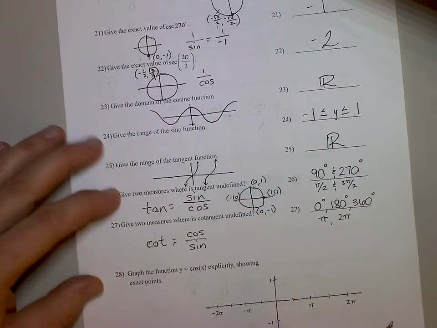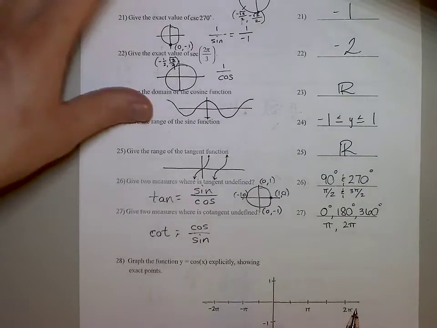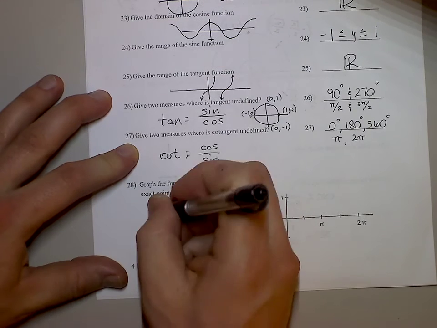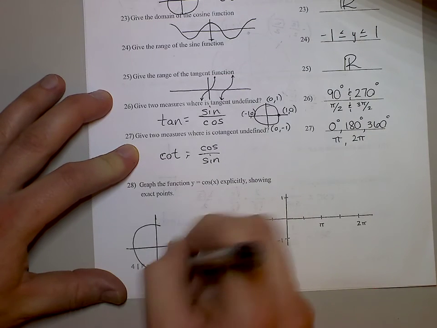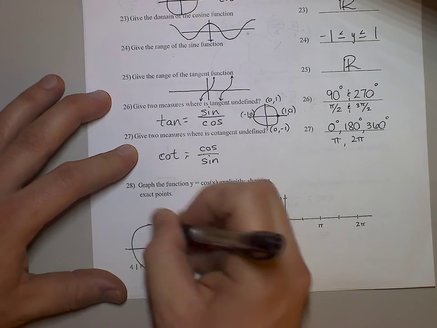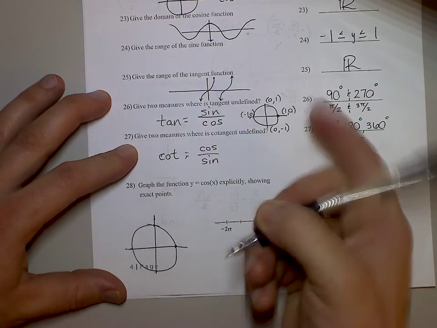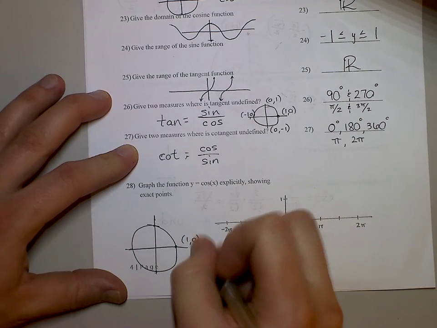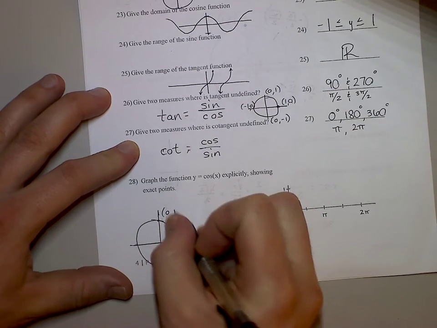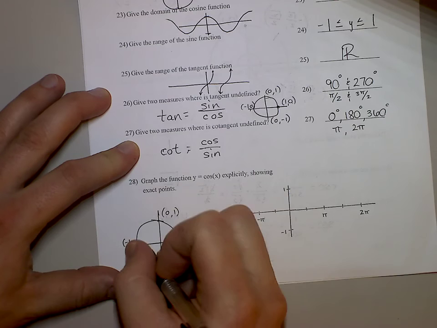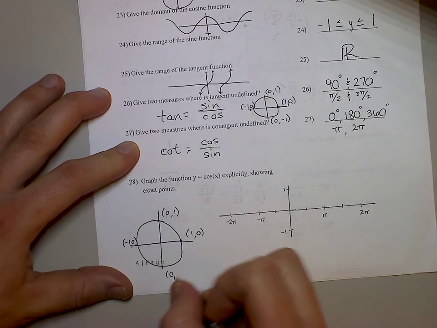Okay. Last one, number 28. You want to graph cosine. My best advice to you, if you don't recall how this looks off the top of your head, is all you need to know are these 4 points. I just put them up here, but I'll do them again. 1, 0, 0, 1, negative 1, 0, 0, negative 1.